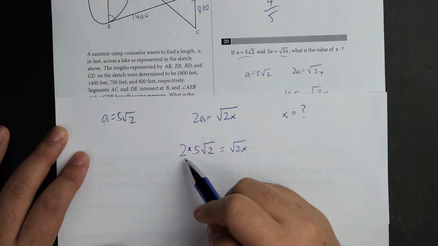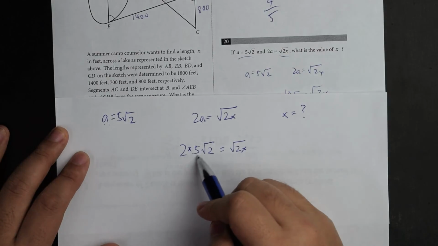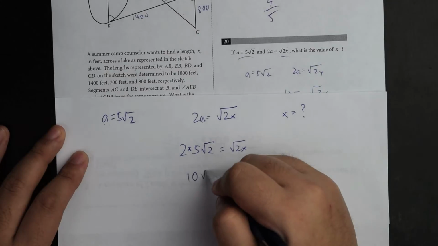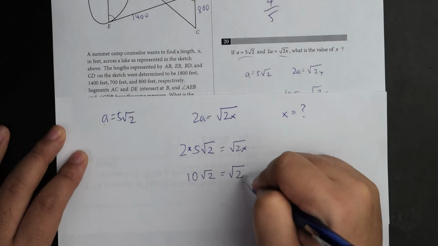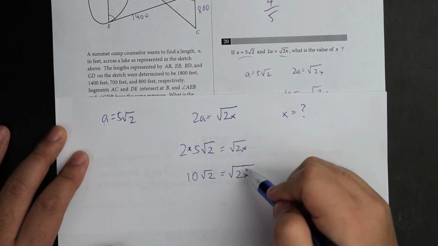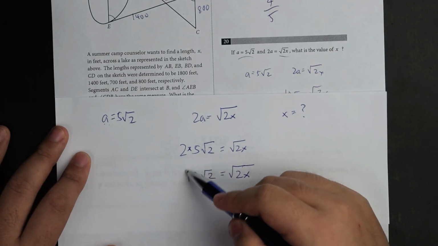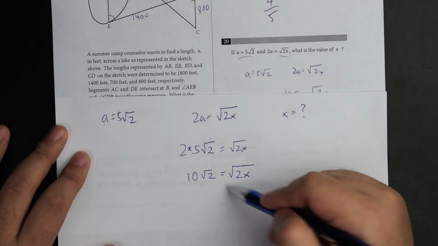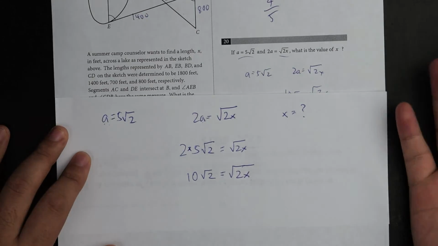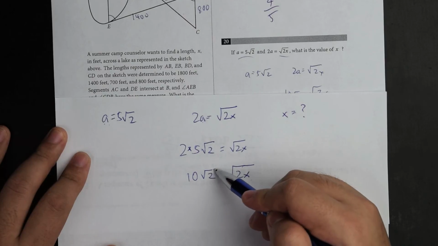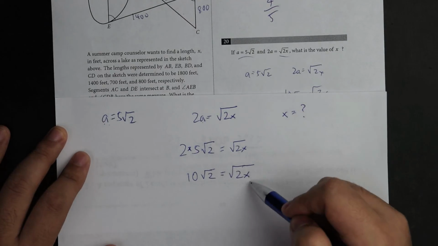I know that based on the properties of multiplication, you can only keep the outside stuff multiplied. You can't multiply inside it. So it'll be 10 root 2 equals square root of 2x. But I noticed that everything's in the square root right here, and I'm a little bit bugged because this 10 is outside right now and there's nothing outside for this square root on the other side. So what I want to do is force this 10 back inside the square root as if it was not simplified, so that I could solve for x.